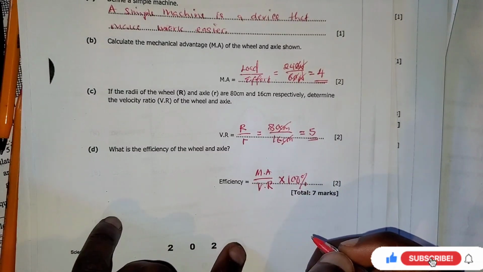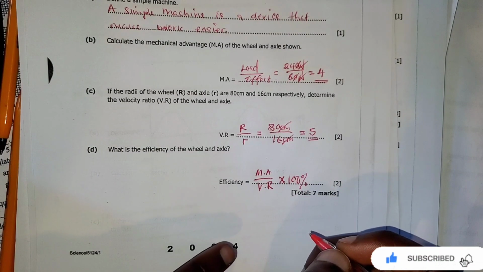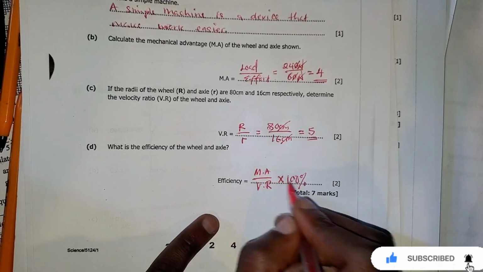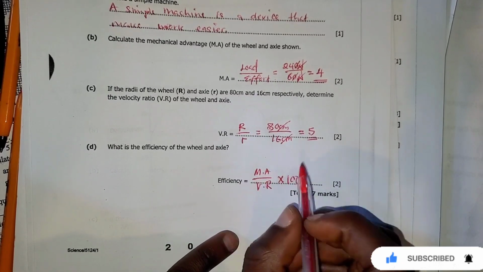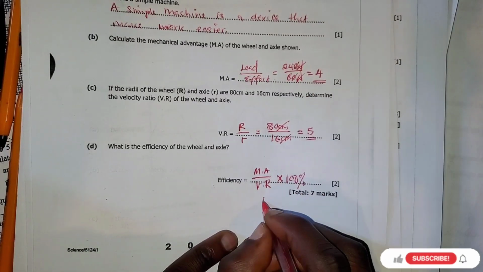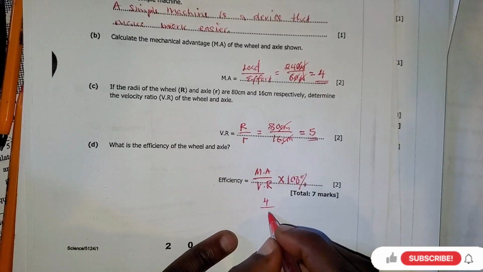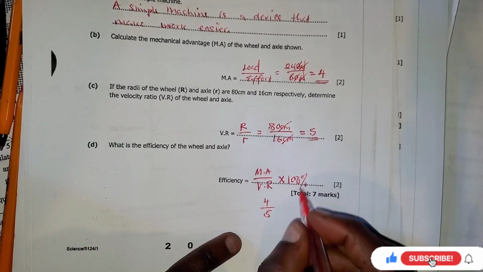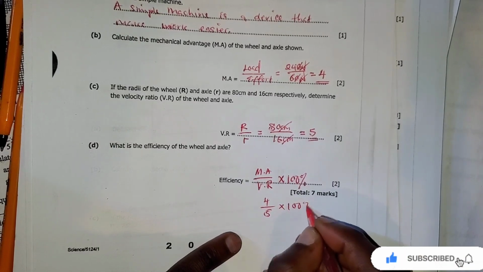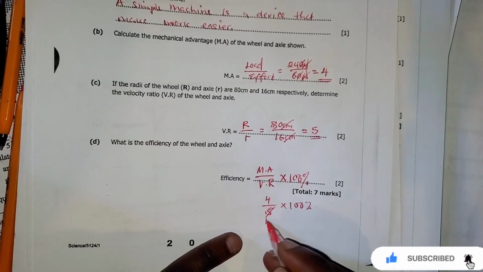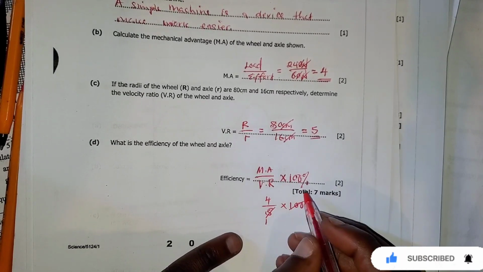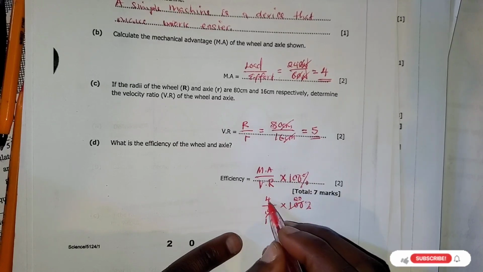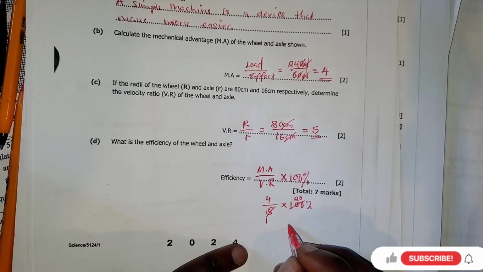Now when you substitute here, mechanical advantage is 4, velocity ratio is 5, then multiplied by 100. 5 into 100 is 20, 4 times 20 is 80.